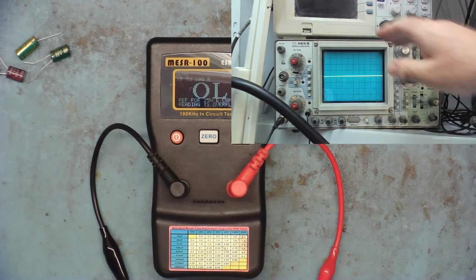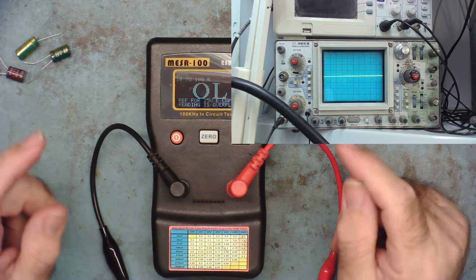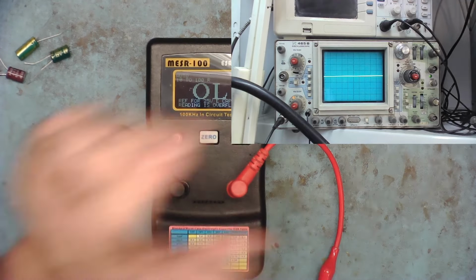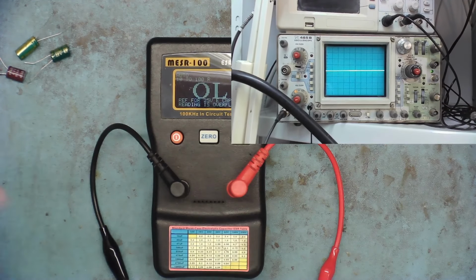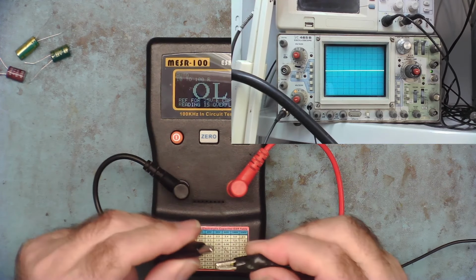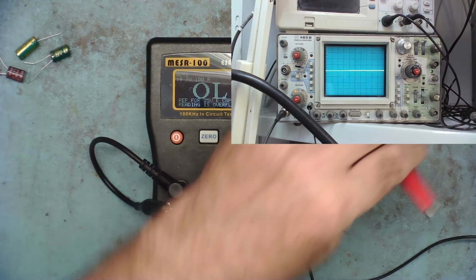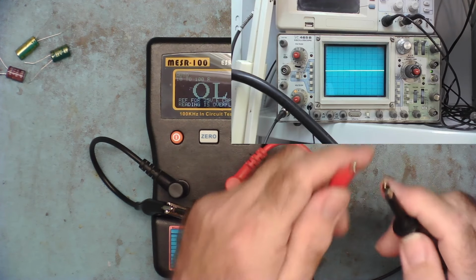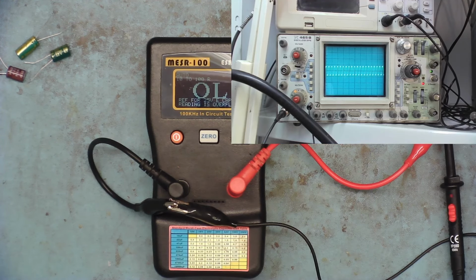Here's one of my oscilloscopes. This is actually my Tektronix analog. I have two others. I have the digital Rigol above it, you can see, and I have another analog scope as well. But this is the one that was closest to hand, so we can use this. So if I connect the ground lead of my scope to the ESR meter, yeah, and I connect the scope probe, what can you see?